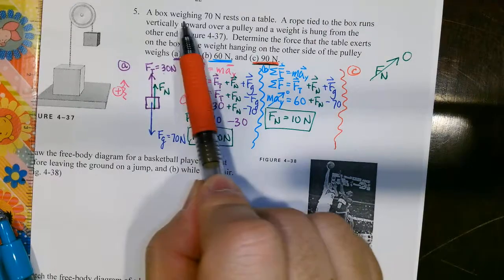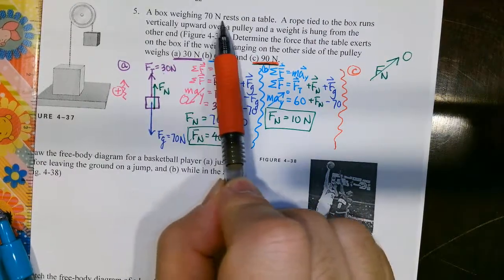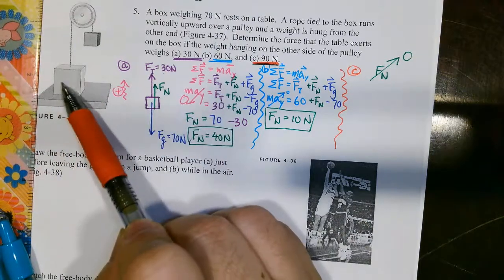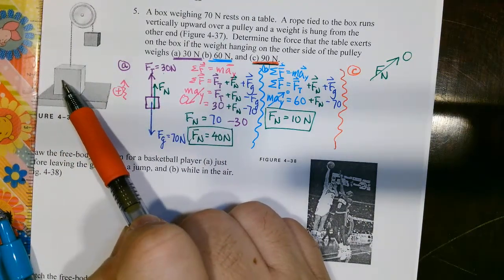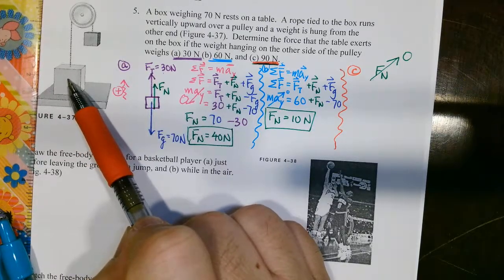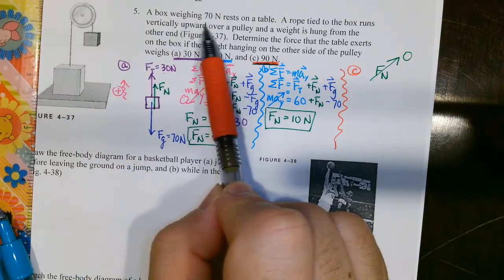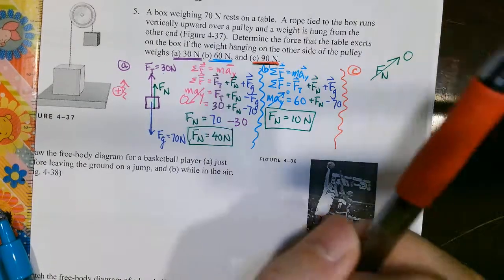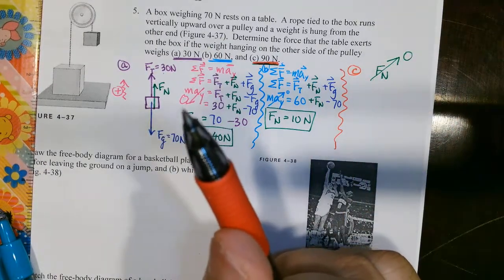Here they give us weight of 70 newtons, right? But if they were to give this to us as like 10 kilograms, then in order to get the weight, you have to multiply that 10 kilograms by 9.8. But here they already gave us the weight at 70 newtons. So we just use weight at 70 newtons. Is that good?